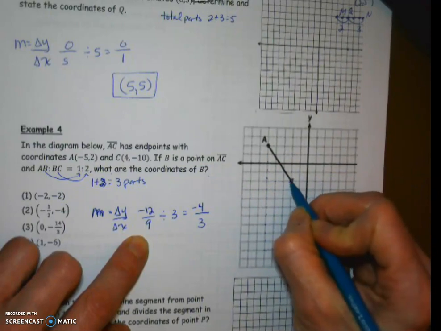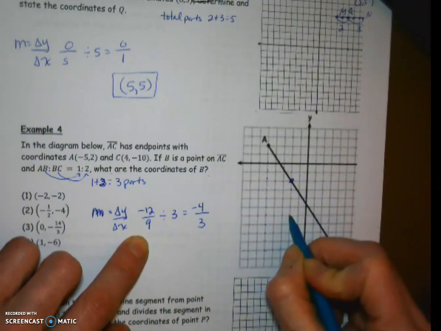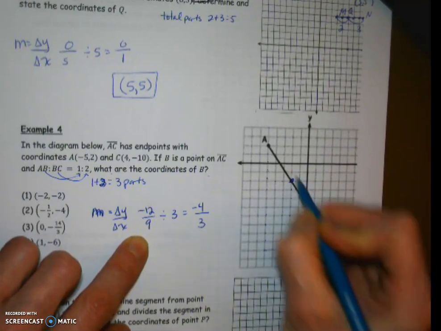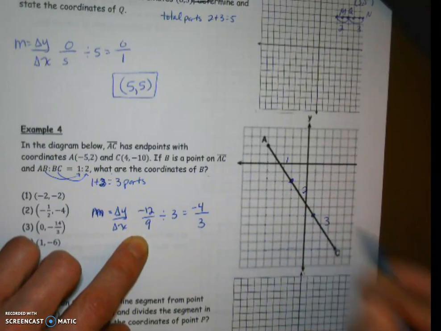And notice how we end up back on our line. Down 4 and over 3. Down 4 and over 3. And now our line segment is broken up into 3 equal parts.